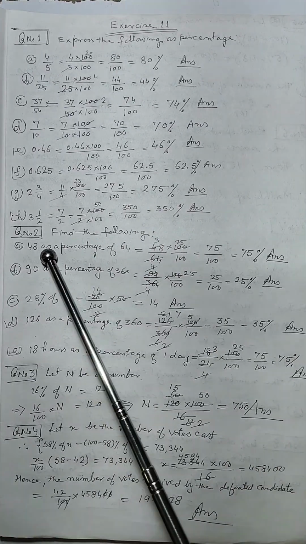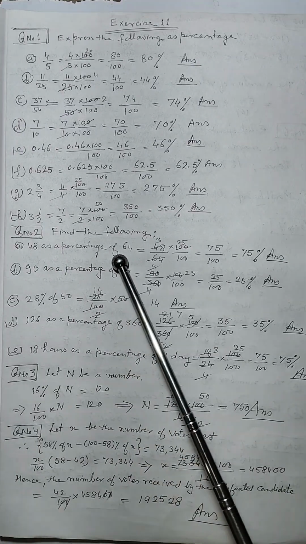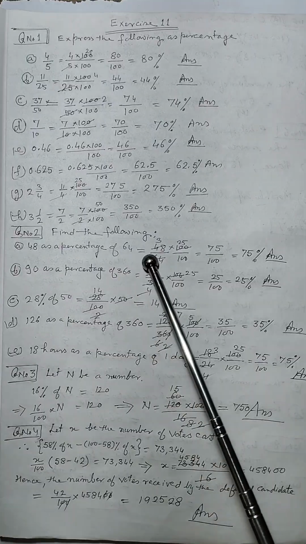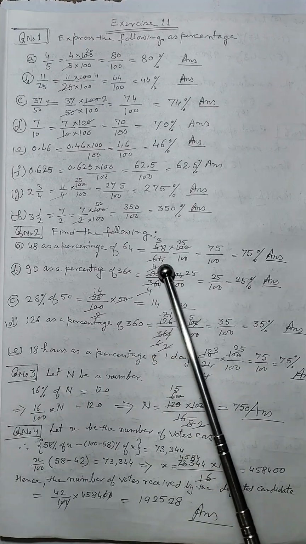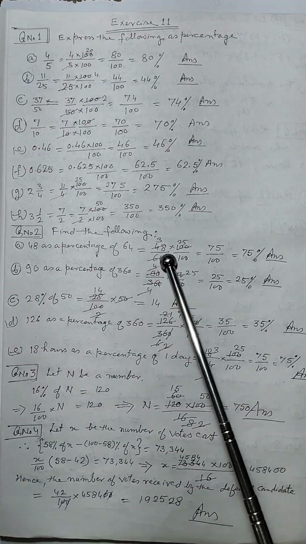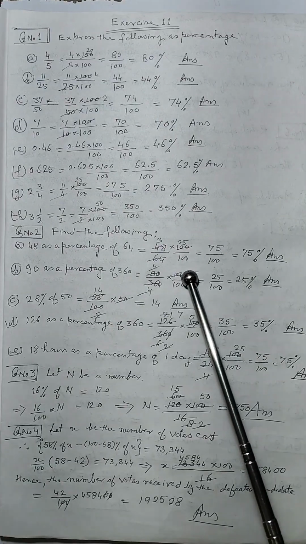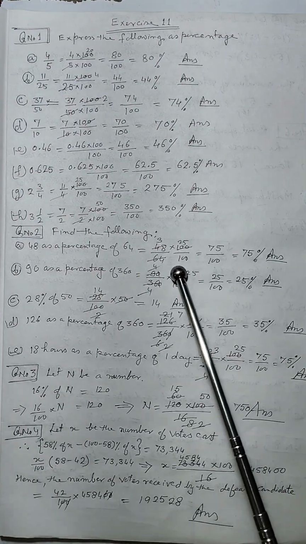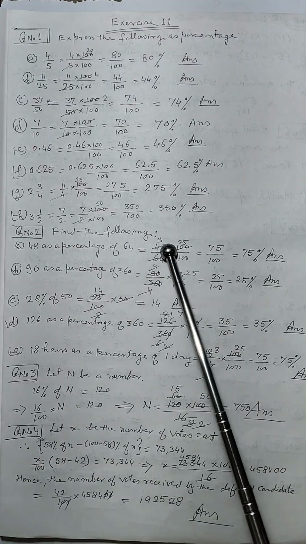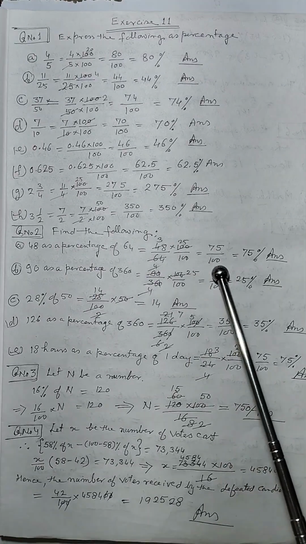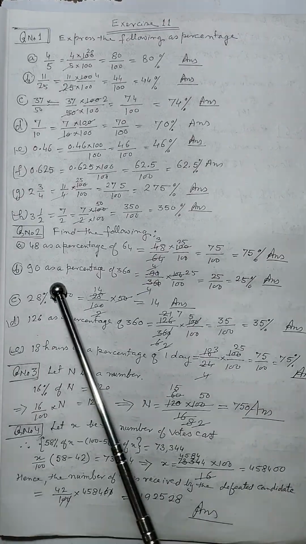Now come to the question number 2. Find the following. 48 as a percentage of 64. Means out of 64 you have got 48 marks, let it be. So that can be written here like this. 48 by 64, again multiply it by 100 and divide it by 100. You do not touch the denominator 100 and solve the rest. It will be equal to 75 by 100, that will be 75%.